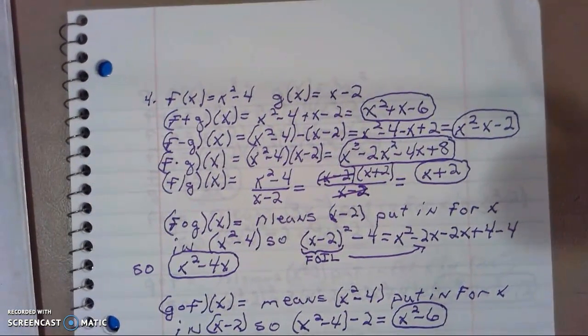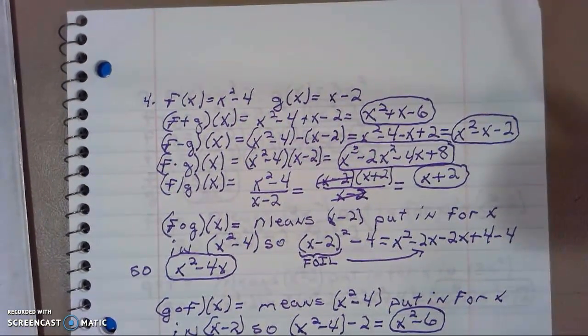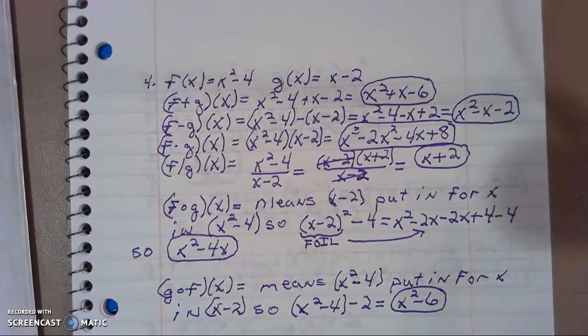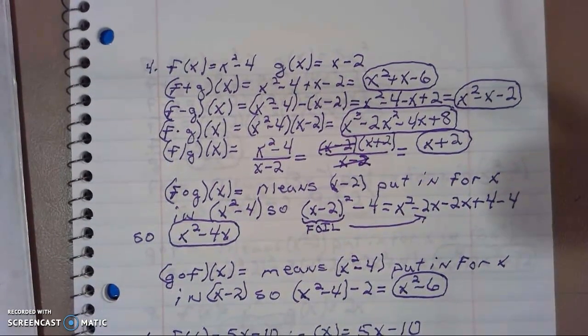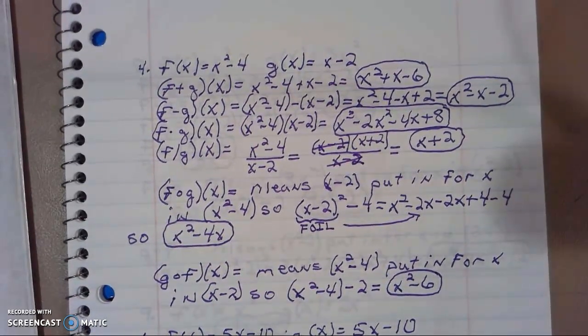Number 4, same thing. We add the two functions together and simplify. We subtract the two functions, again, making sure you change the signs of the second one. We multiply the two together with FOIL and combine like terms, but there is no like terms. We divide the two. Then we do the composite function.